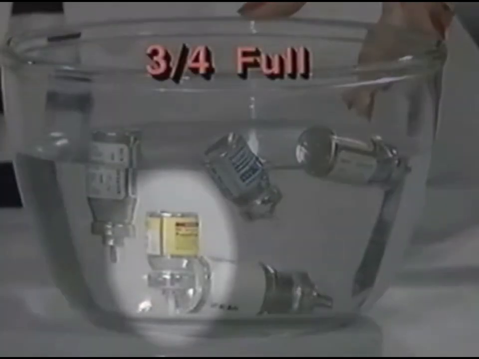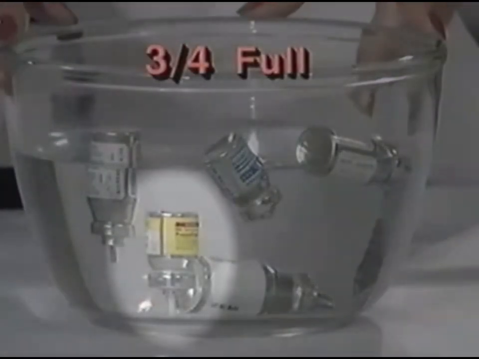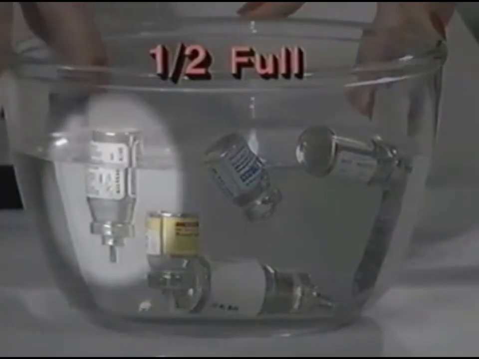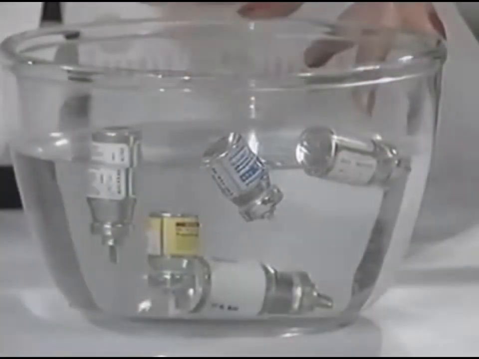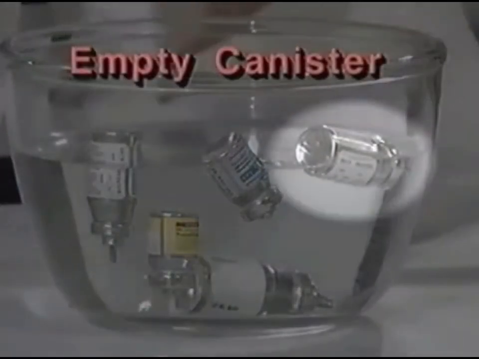3/4 full will float upright under the surface of the water. 1/2 full will float with the top just out of the water. With 1/4 remaining, it will float tilted in the water, and an empty canister will surface.